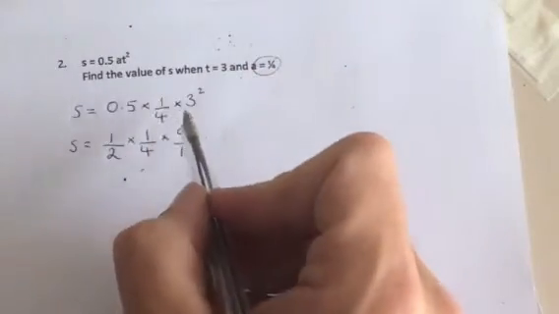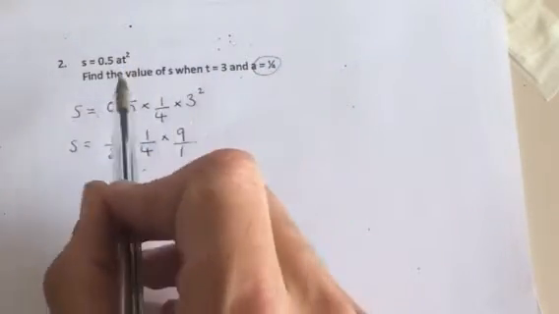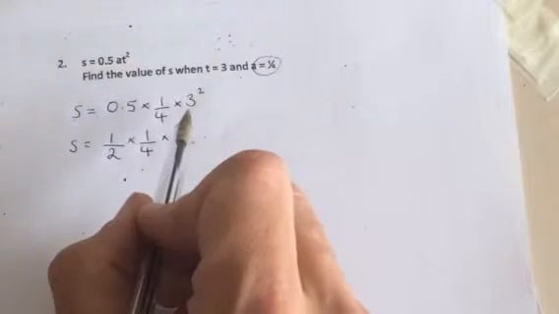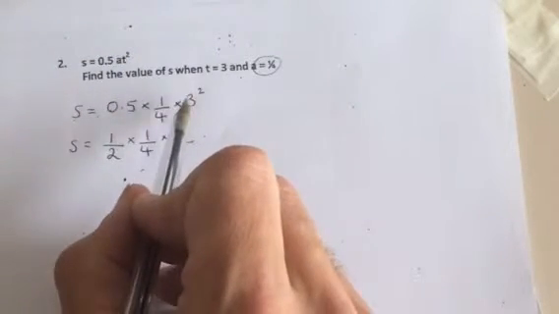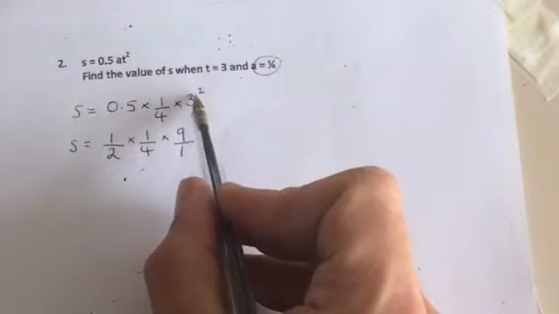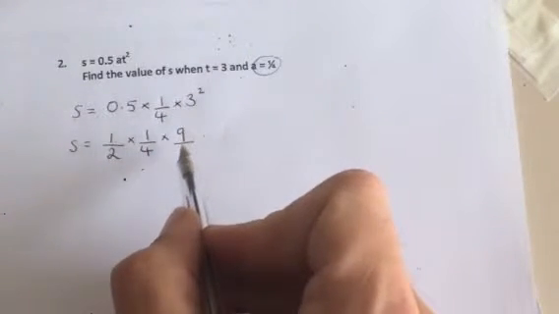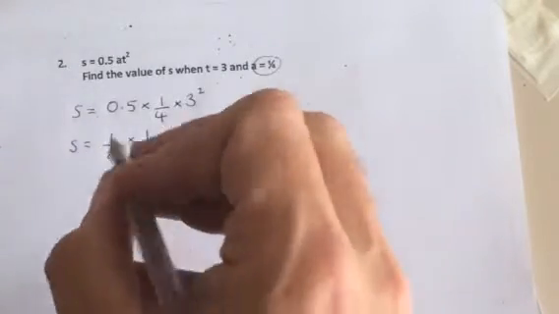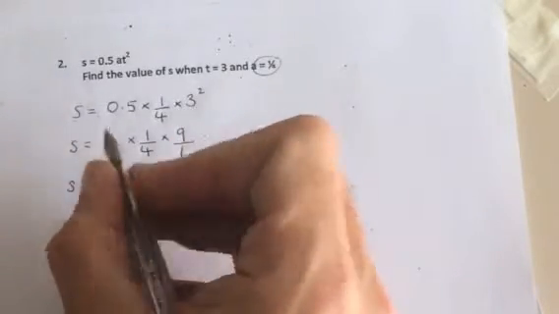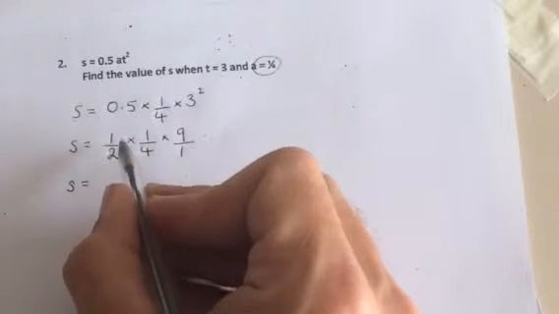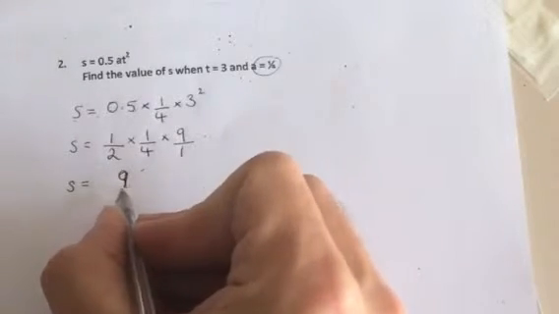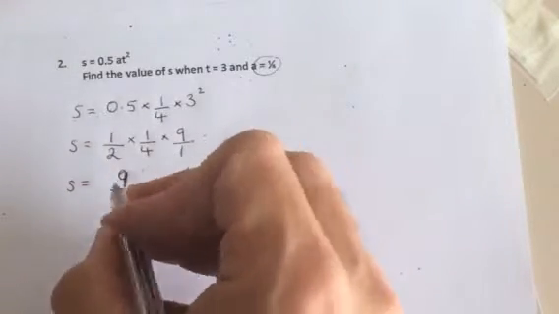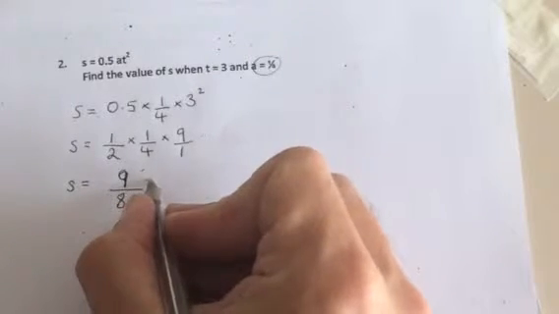Now notice that when we have AT squared, the squared just applies to the T. That doesn't mean the square of AT, it means A times T squared. Okay, so it's a quarter times 3 squared. I've written 3 squared, not just as 9, but 9 over 1, because I'm working in fractions here. Now to multiply fractions together, we do top times top, or in this case, top times top times top, 1 times 1 times 9, over bottom times bottom times bottom, which is 8.